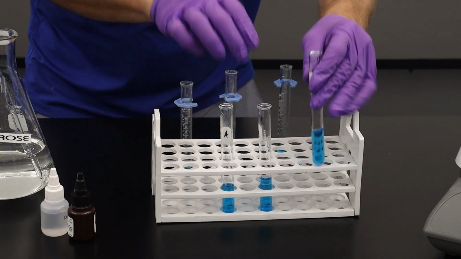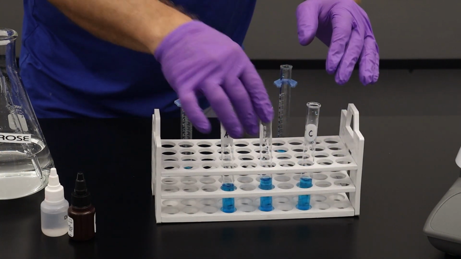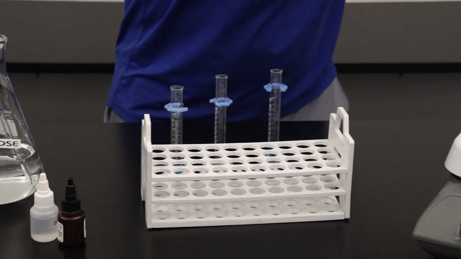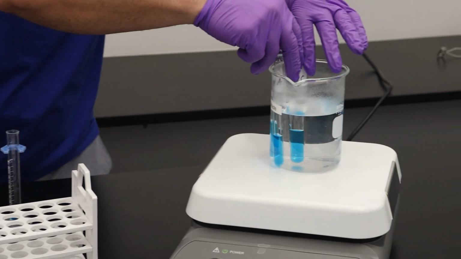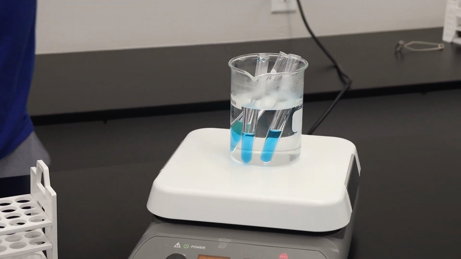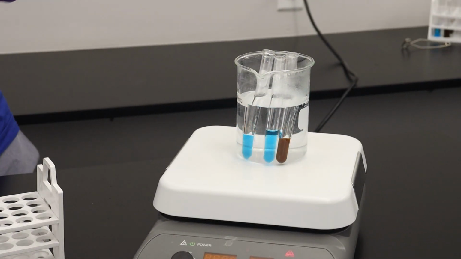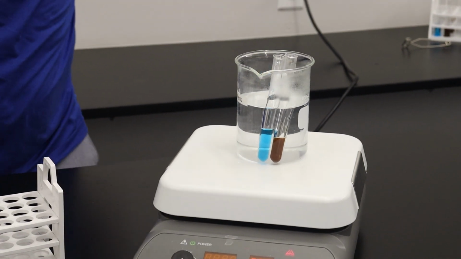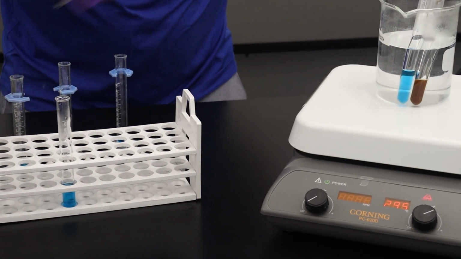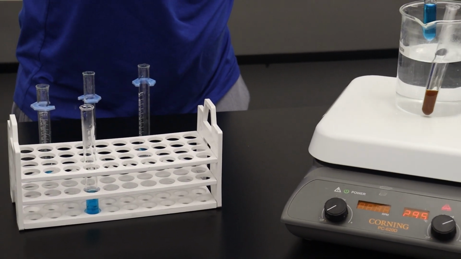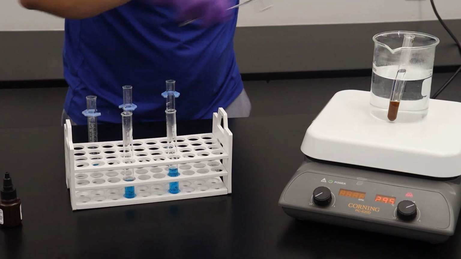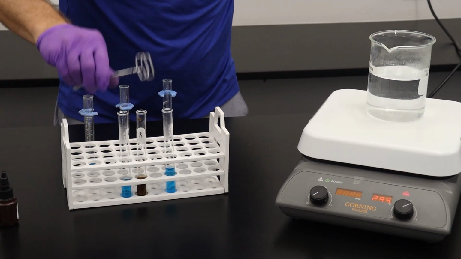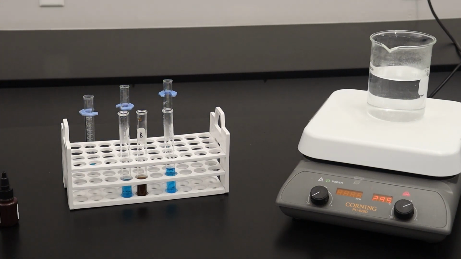Again, we're going to give them a gentle mix, and we will place them back into the water bath for 2 more minutes. At the end of 2 minutes, we will remove our test tubes from the water bath. We can observe and record our results.